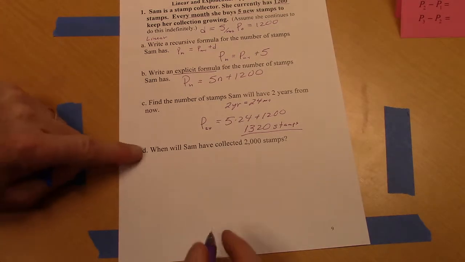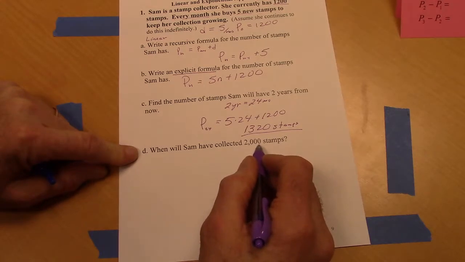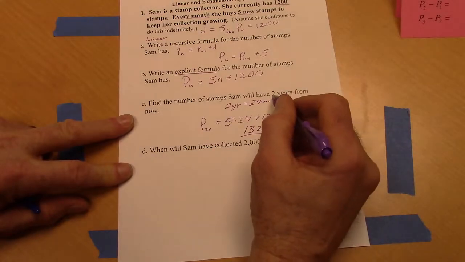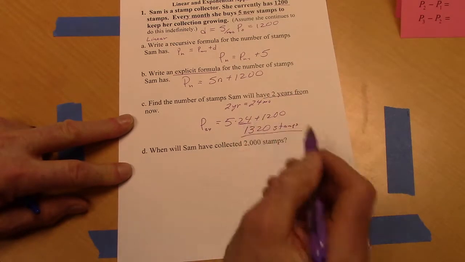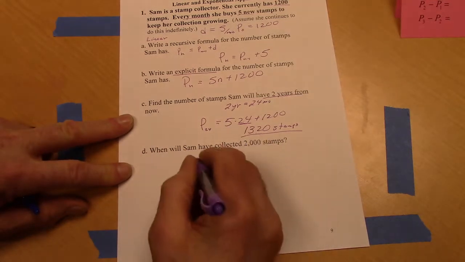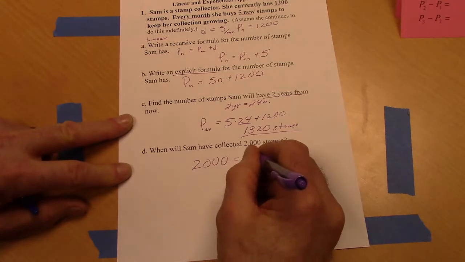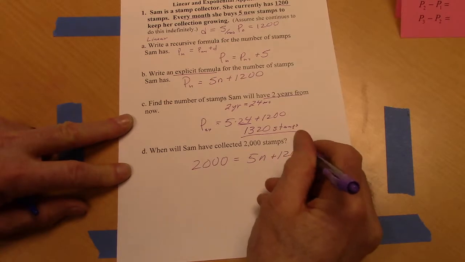Now, even more importantly, when you're using an explicit formula, is when you have to find out how long it'll take to collect 2,000 stamps, for example. So now, note the difference. Here you knew the length of time. We could calculate that n is 24, but here we're finding n. That's our P value: 2,000 stamps will be after you've collected for n, the unknown number of months.